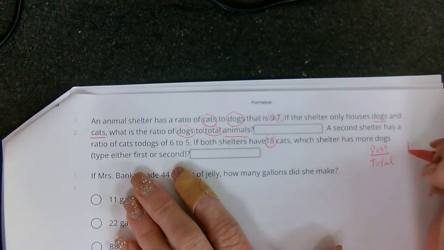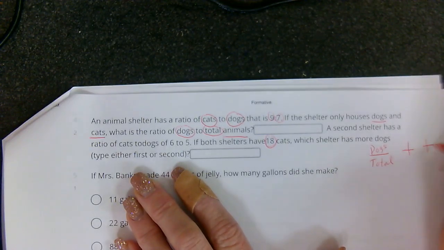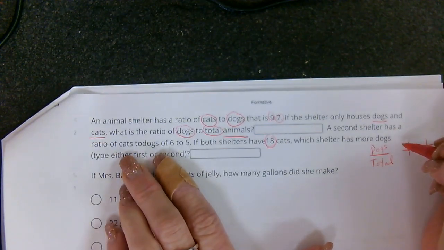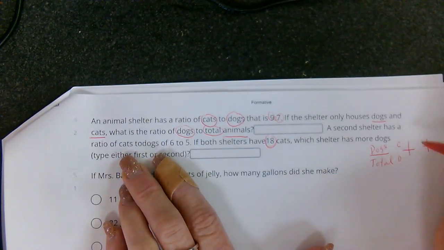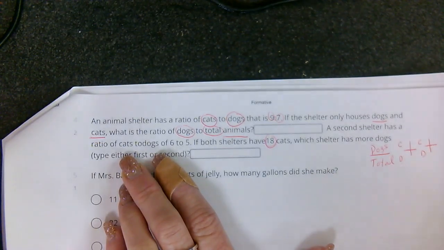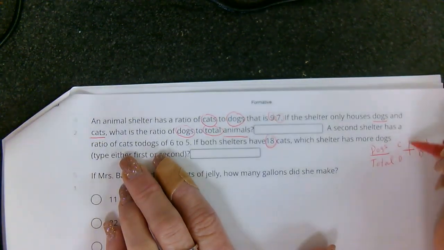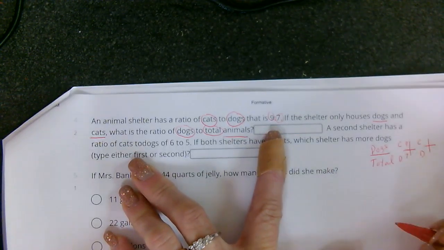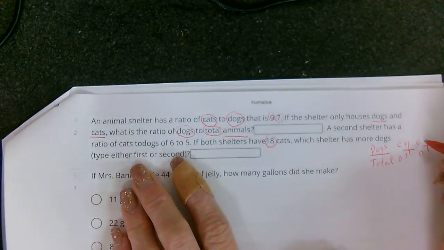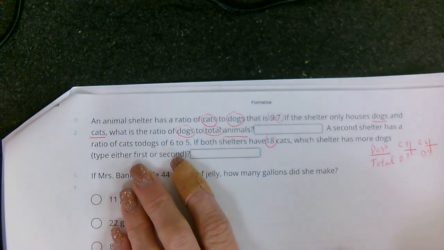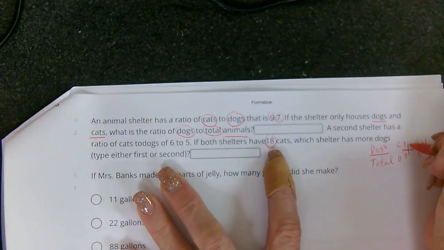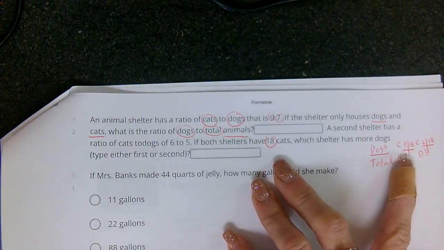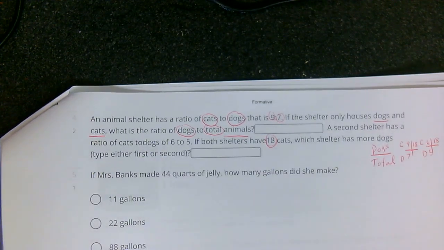Now you can do that by making your cross, putting your ratios of cats to dogs in both. Cats to dogs here, okay? Put your ratio in here. On the first one, it was 9 to 7. On the second one, it was 6 to 5, cats to dogs. If both shelters have 18 cats, 18 goes in both of these spots. Find out how many dogs they have, which shelter has more dogs, okay?